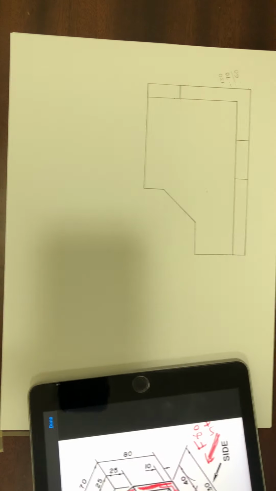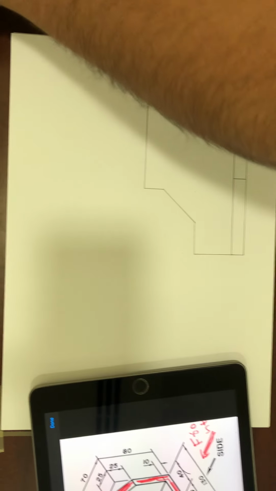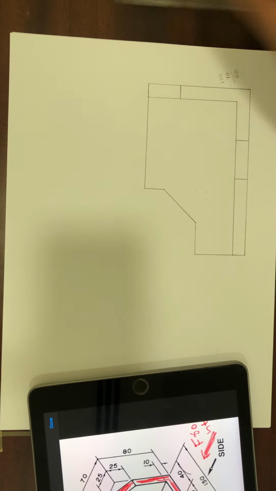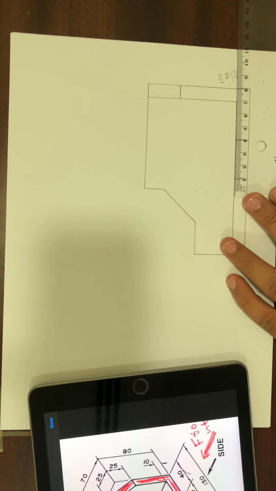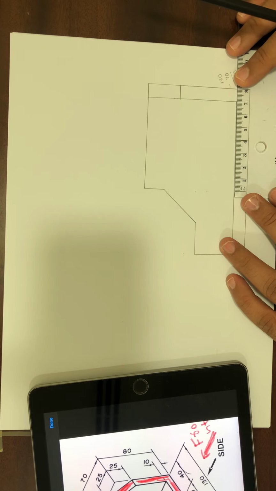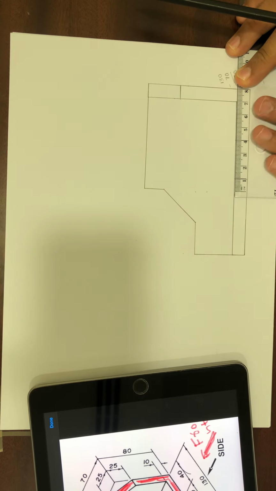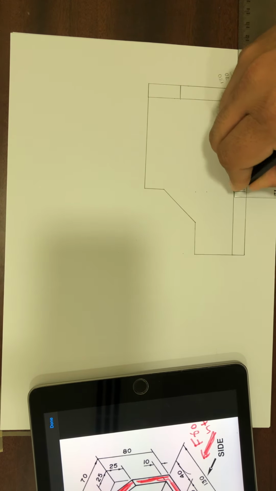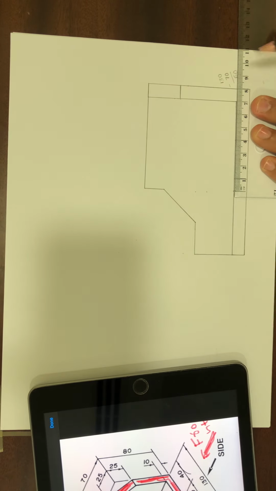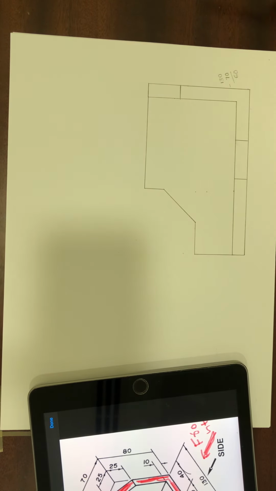Okay, so now from here 70. So this is 70. Okay, so 70 and height is how much?